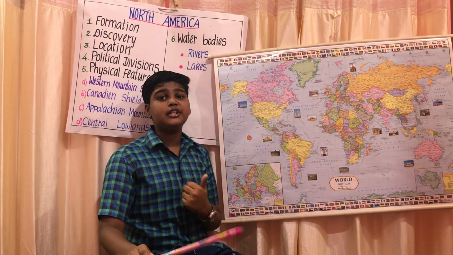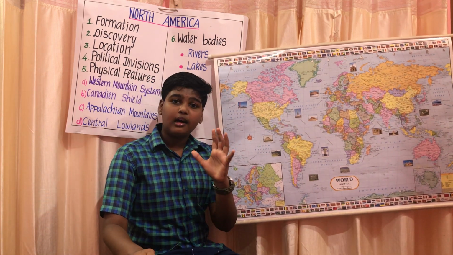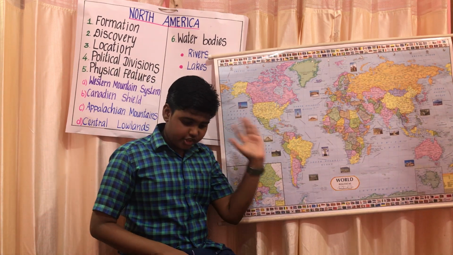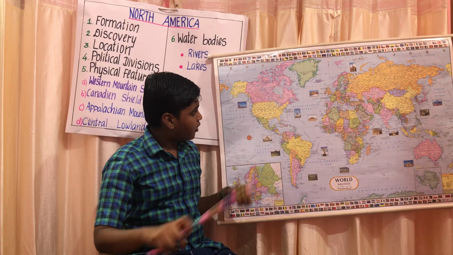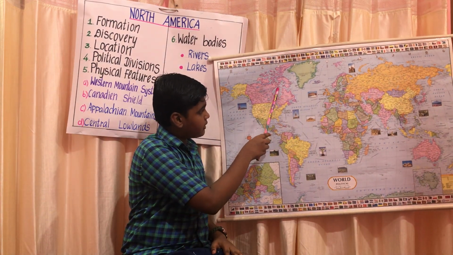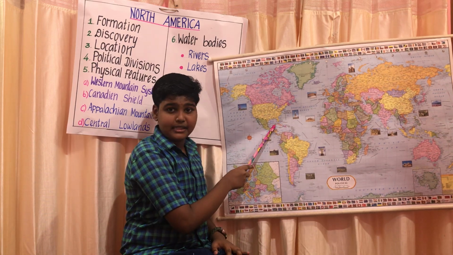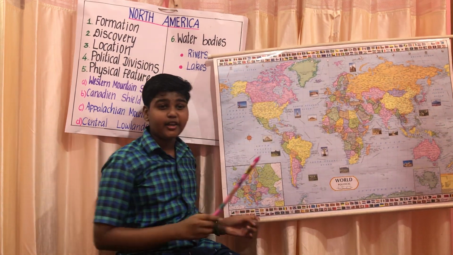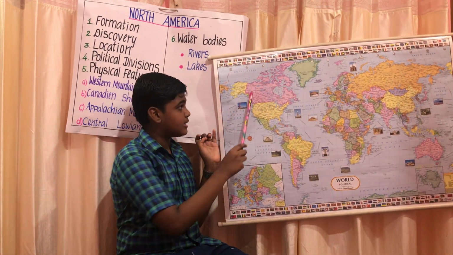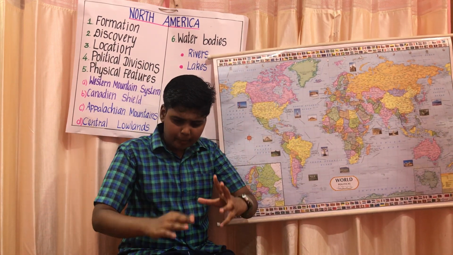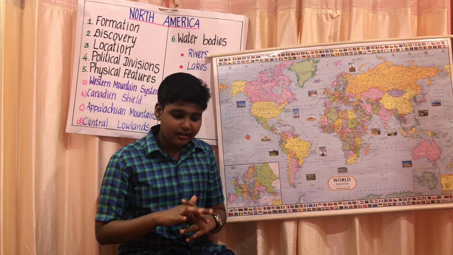The Canadian Shield is also called the Laurentian Shield, right? It is located along the Hudson Bay. Can you see the Hudson Bay? And it extends up to the Gulf of Mexico. It's located in the north and northeast parts of Canada.